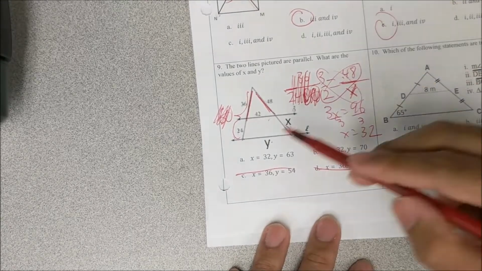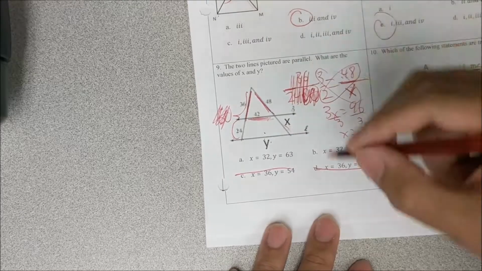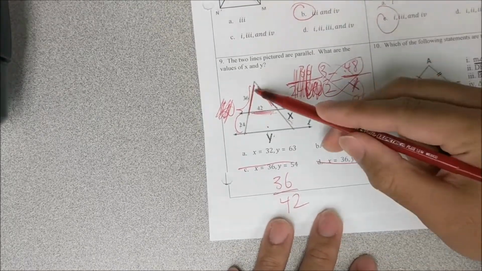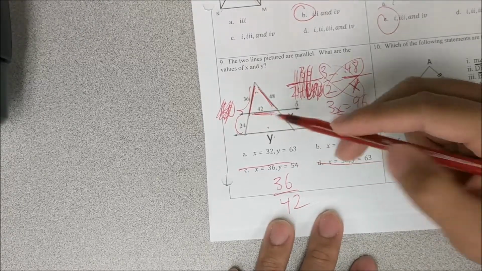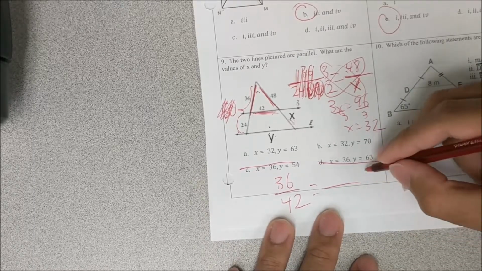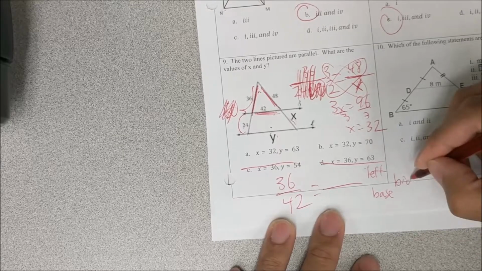Okay, so now to get y, I need to compare y to this 42. So 36 to 42, this time I'll take the left side and the base of the small triangle. So I need to compare this against the left side and the base of the big triangle.